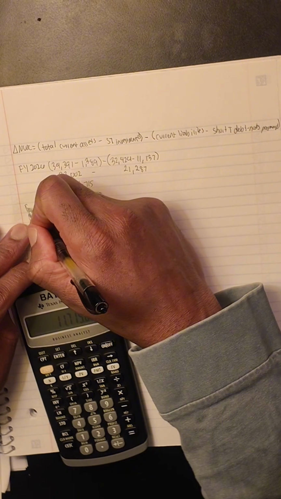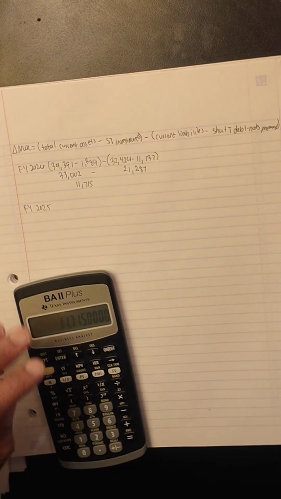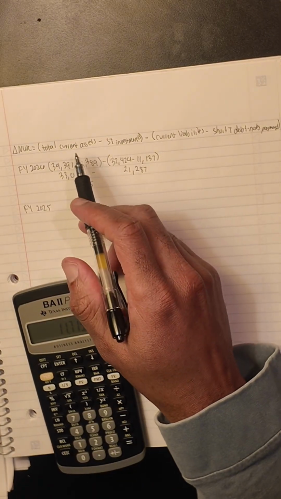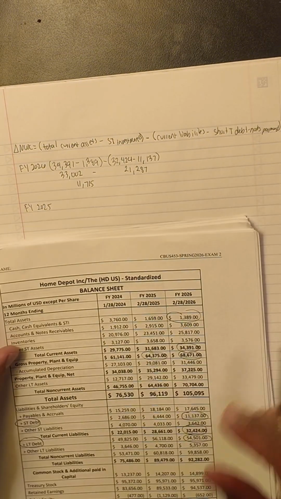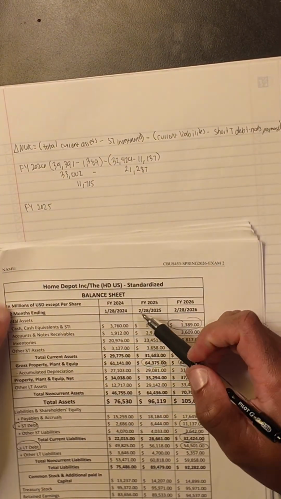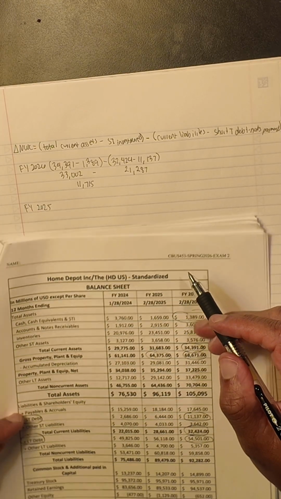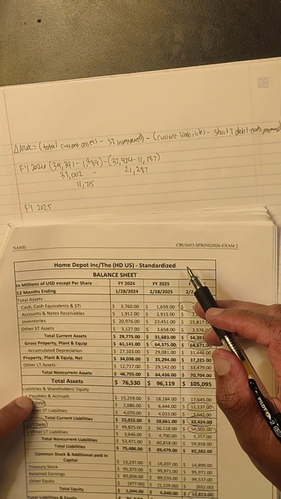Now for FY25. We're going to do the same thing, but we're going to do it for 2025. Let's all do it together. So we got our total current assets, right? Total current assets. Where is that thing?